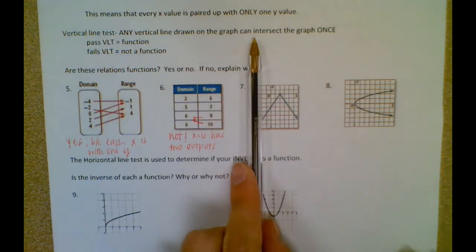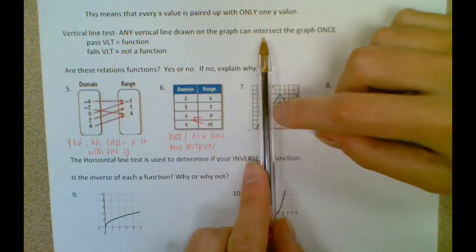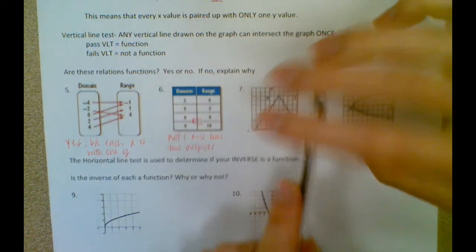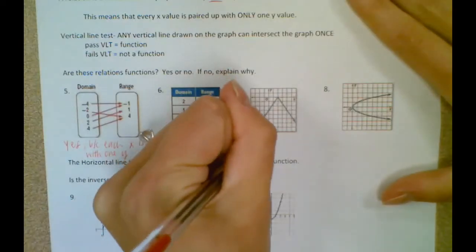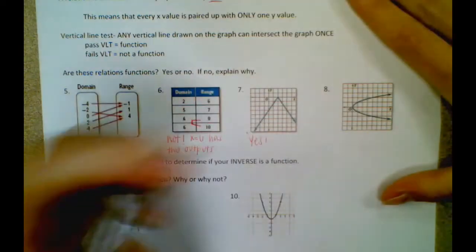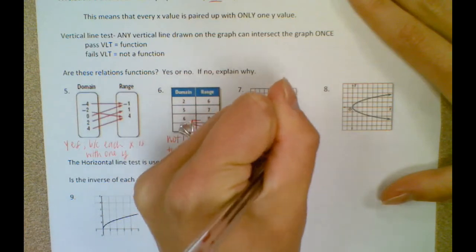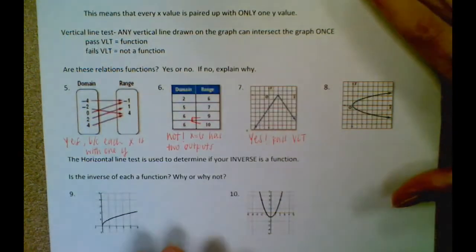So here, the function goes through my pencil once, one time each place I check. Okay, yes, this is a function. This passes the vertical line test.